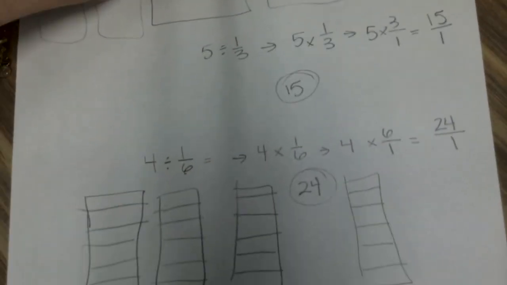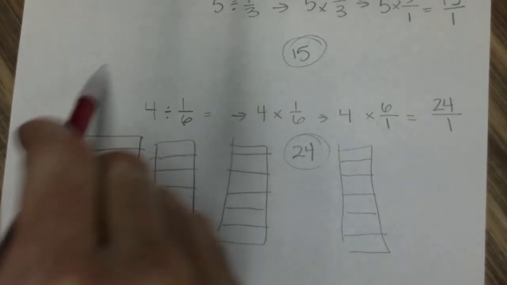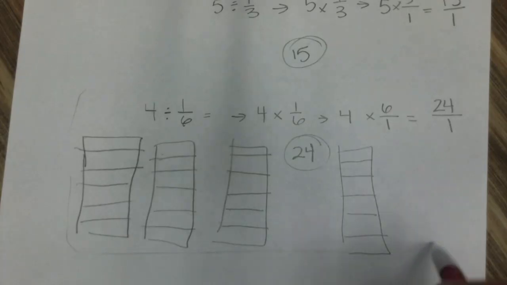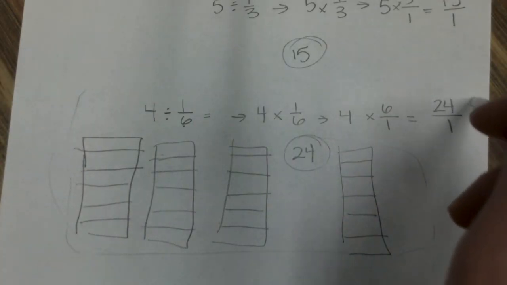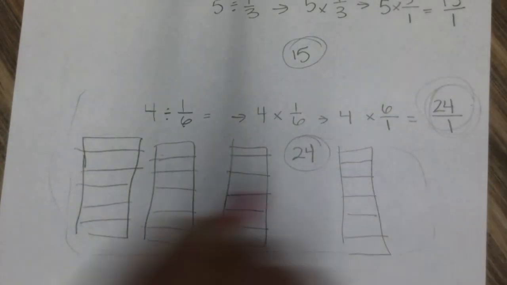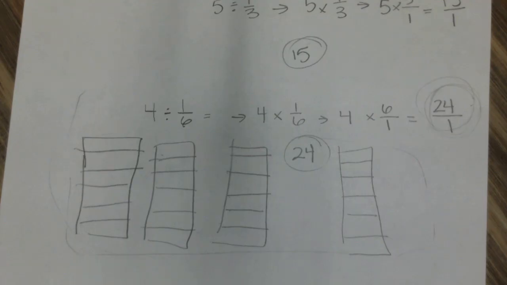Then I could count all of those pieces, and there would be 24 total pieces, which is exactly what we got doing this method. You feeling all right? Yeah. Collectively, I know Senna's feeling all right with this. Okay. I'm aware that he's going good with this.